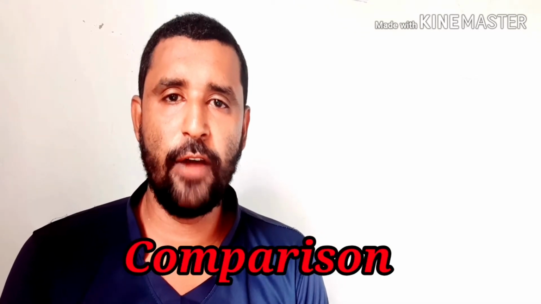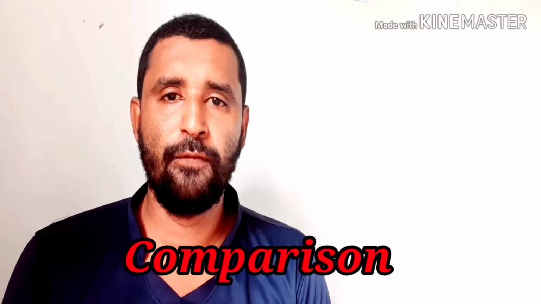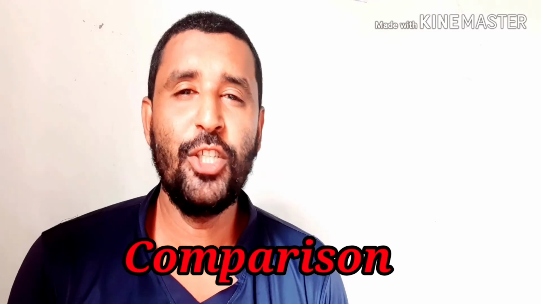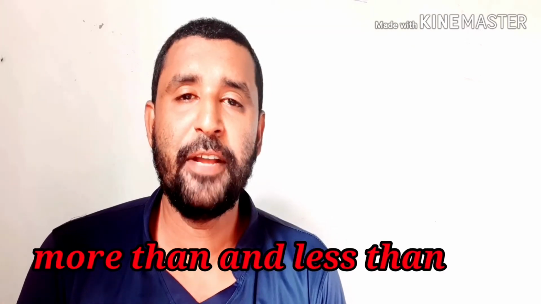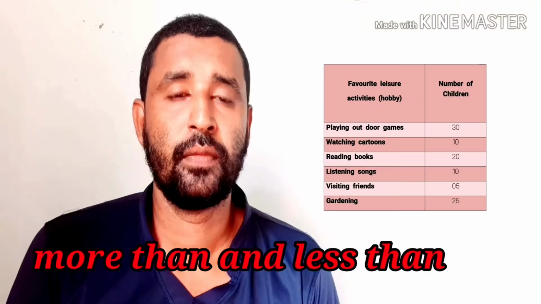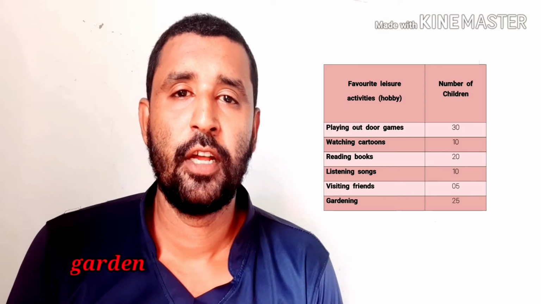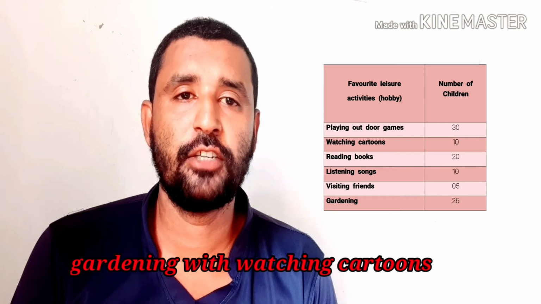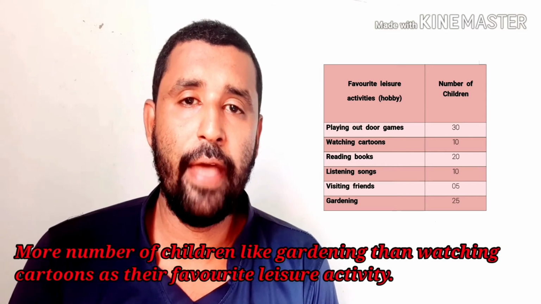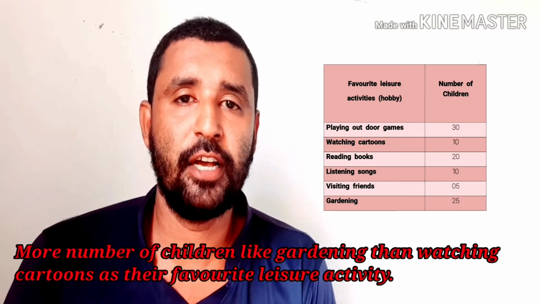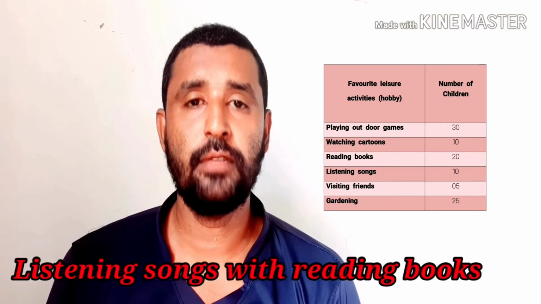The third step is writing a comparison for the given information. We are going to use 2 phrases to write the comparison of information. The phrases are more than and less than. Now, we'll compare gardening with watching cartoons. Look at this example sentence. More number of children like gardening than watching cartoons as their leisure activity. Now we'll compare listening songs with reading books. Less number of children like listening songs than reading books.